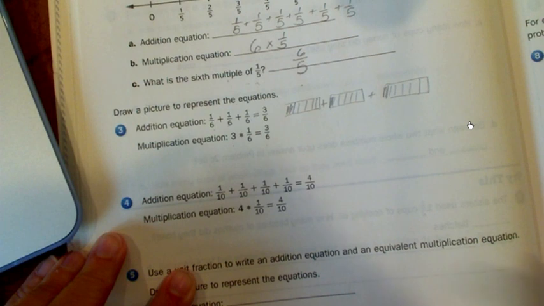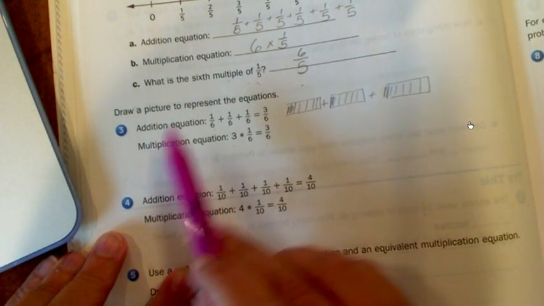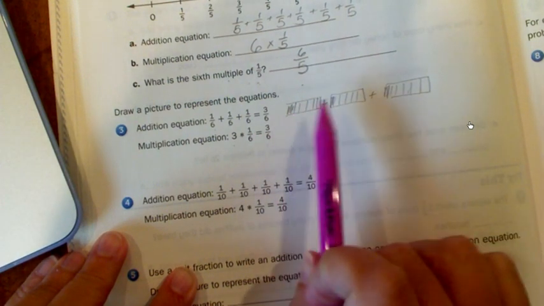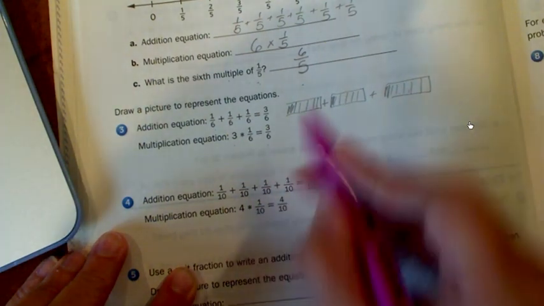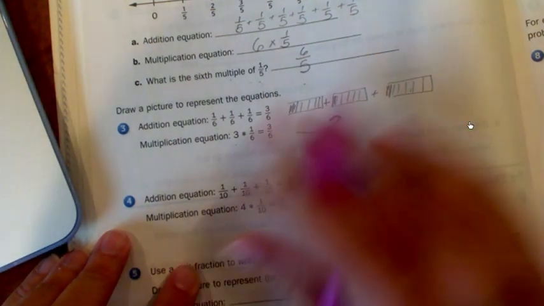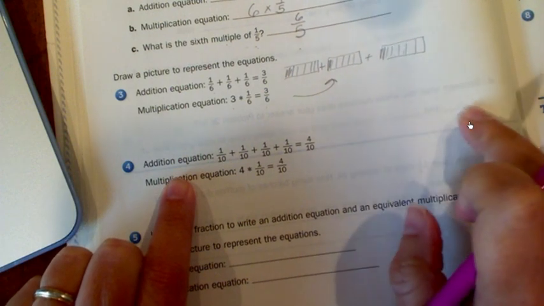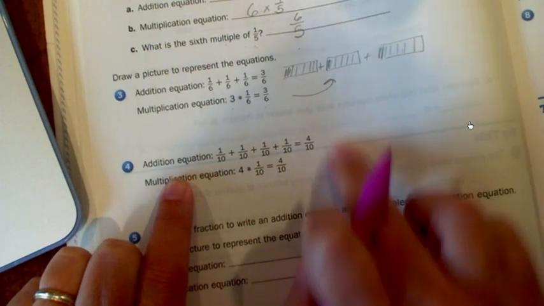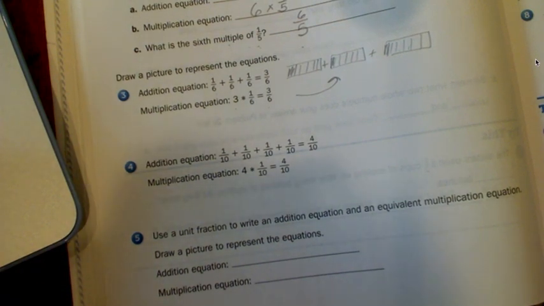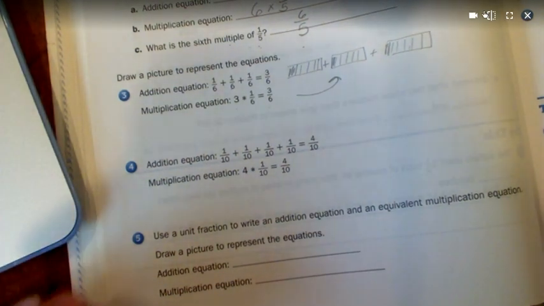And so that's the addition equation. The multiplication equation, if I drew a picture of that, would look the exact same. I have 3 1/6s, and that equals 3/6. So I would just draw it the same. And does that make sense? So when you do this one down here, you can do it on your own. The pictures are going to look exactly the same.